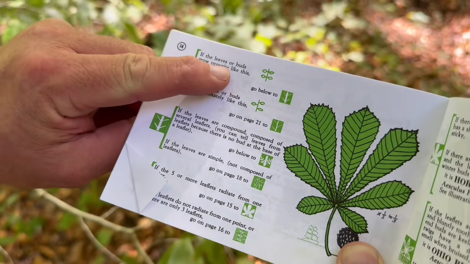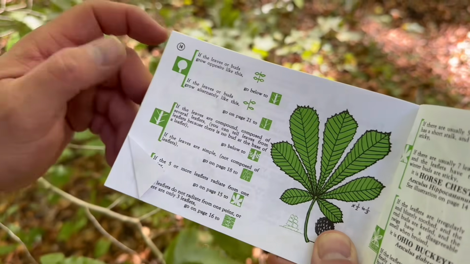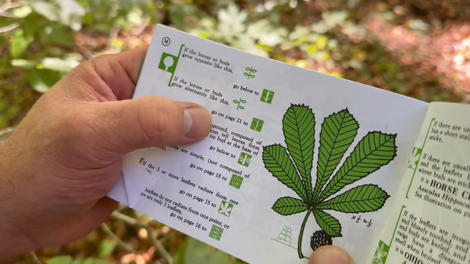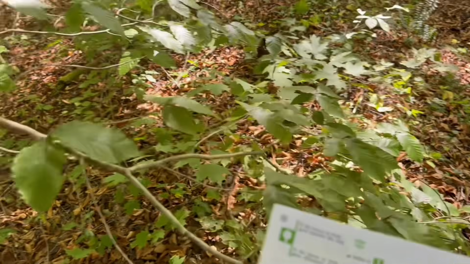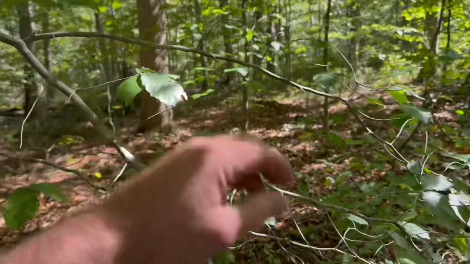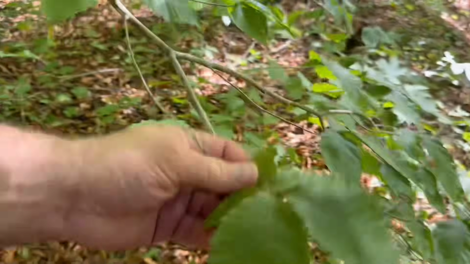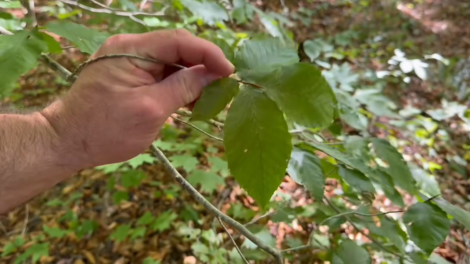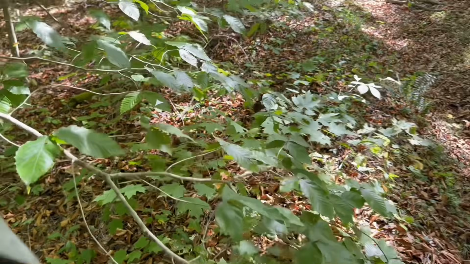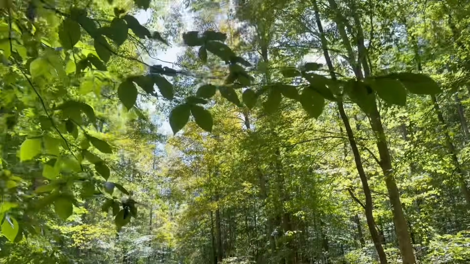If the leaves or buds grow opposite like this, it's something. If the leaves or buds grow alternately like this, you go to page 21, which it's hard to see on these trifoliates at the very end, the terminal end. But here you can see they're growing, alternating along the stem. You can see that even better higher up into the branches if you're sitting here looking.